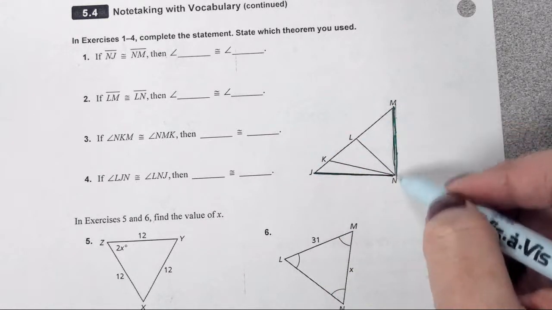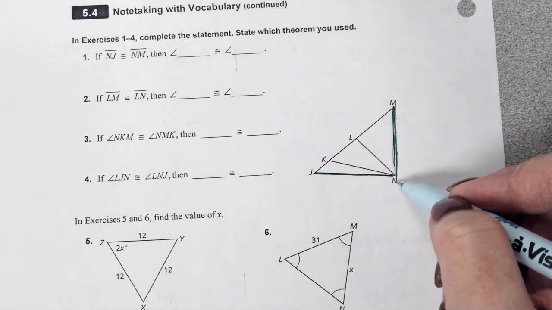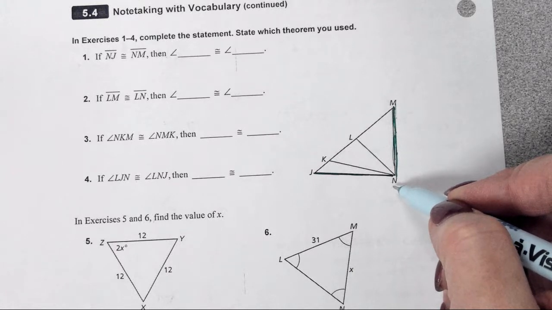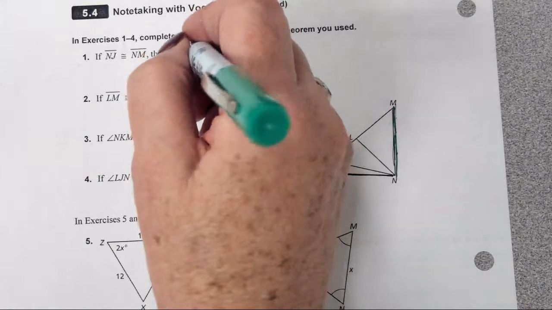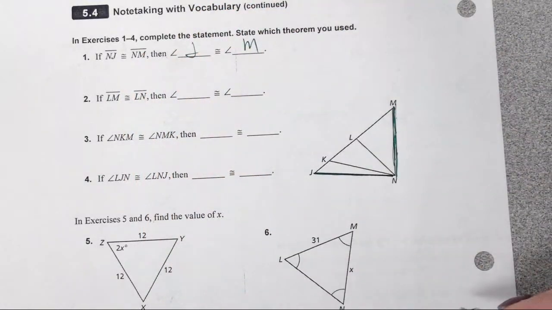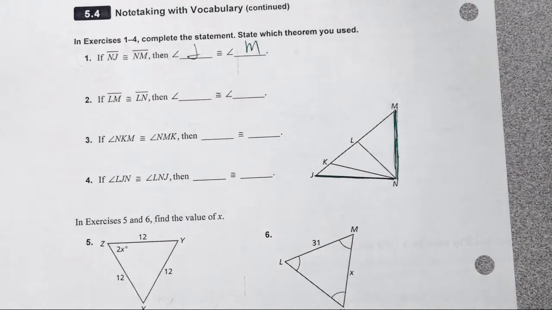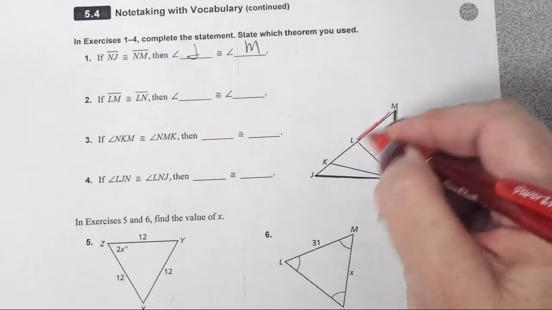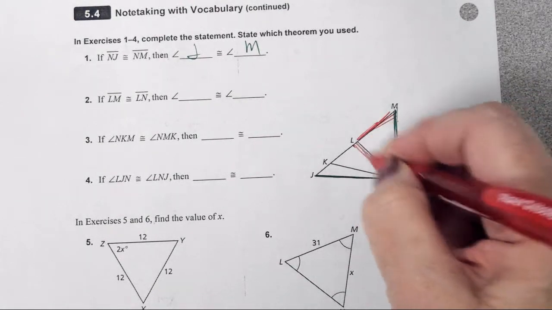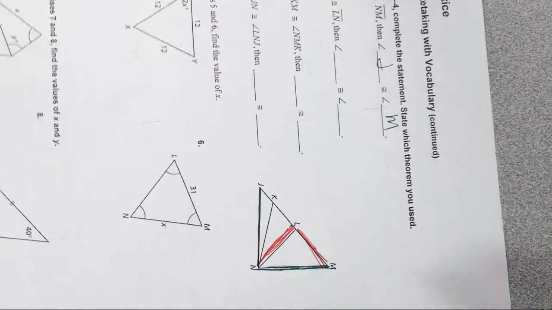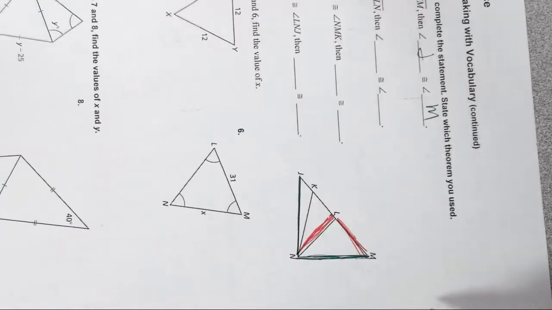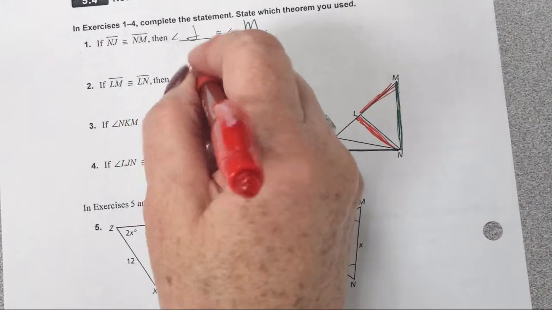If these two sides are congruent, which two angles do we now know are congruent? J and M. We're basically going to look across from the sides, and J and M will be congruent. So what if LM is congruent to LN? Now we're looking basically at this isosceles triangle. So M and N are the congruent angles.